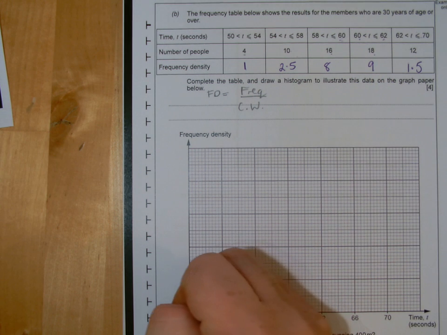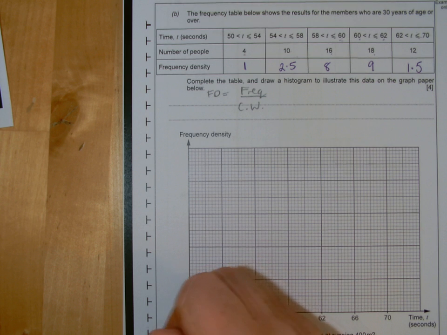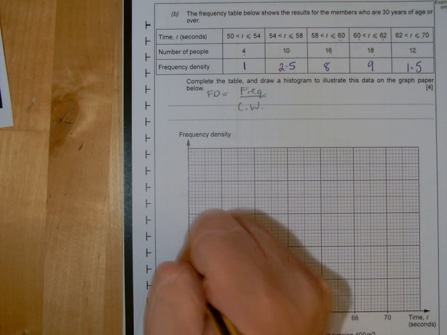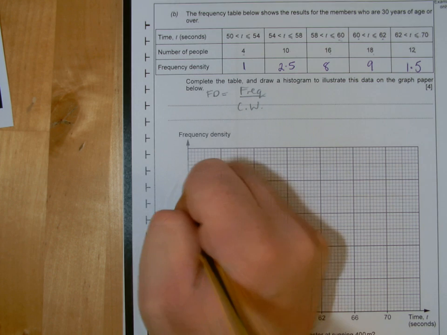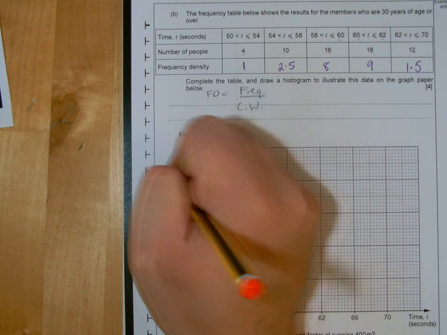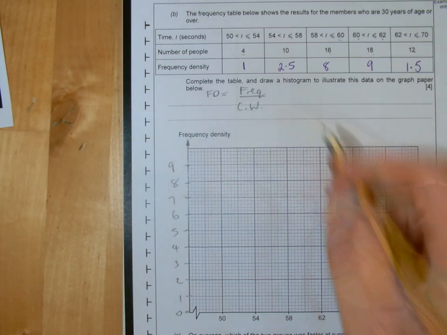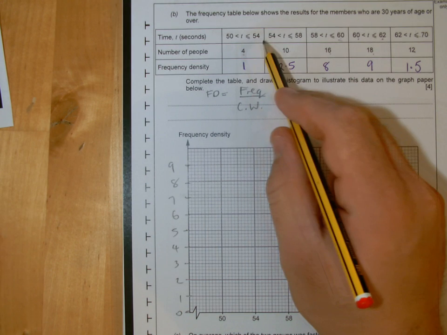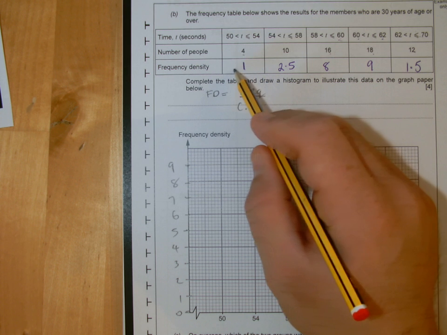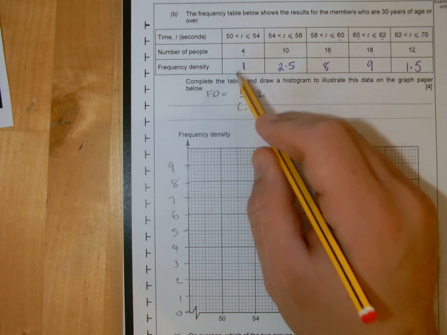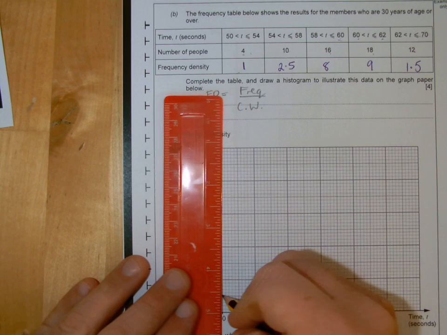So what I'm going to do here is, if I go up in ones like this, it should fit on. So the first group then, going from 50 to 54, and we look for the frequency density now, not the frequency. Frequency density is 1. So go from 50 to 54.